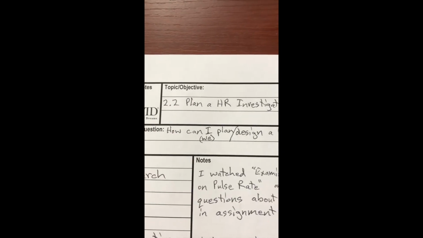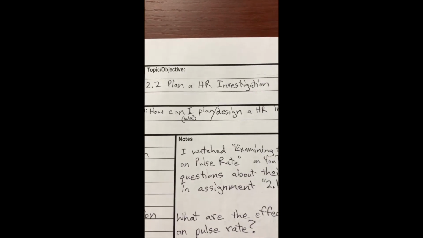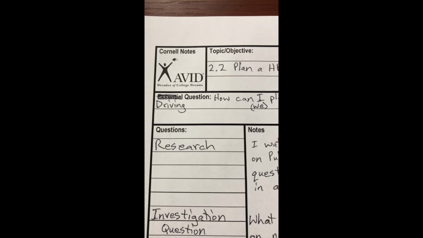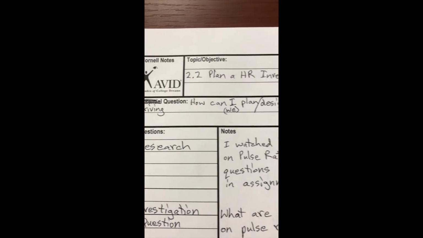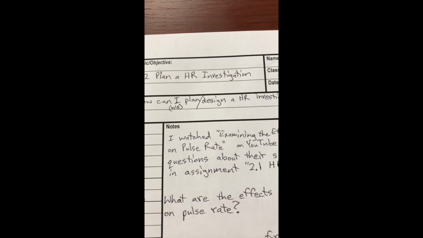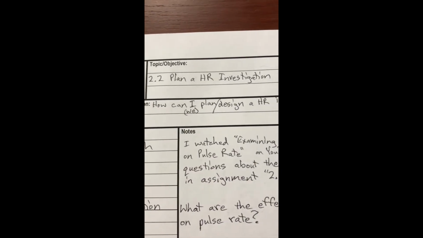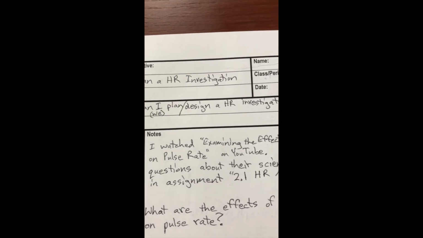So I put my title there at the top of my paper. Do this on paper if you haven't done it yet. Do it just like this. Your driving question, all of us have the same driving question. How can we plan or design a heart rate investigation? So make sure you have your title, 2.2, plan a heart rate investigation. Driving question, how can I or we plan or design a heart rate investigation? Pause the video, write that down.